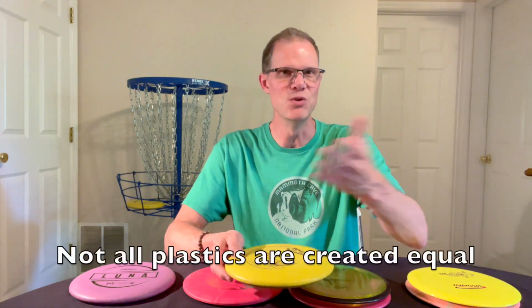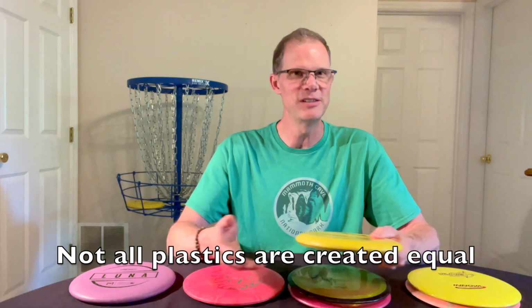Sometimes those numbers can fib a little bit because it depends on what type of plastic the manufacturers used. Sometimes you'll have the same disc name under a manufacturer, but it's made of different plastics, and sometimes the different plastics cause it to move in different directions. You just basically have to get out and throw it, and learn how the disc moves, how you throw it, and what it does for you. But basically, that's the numbers.